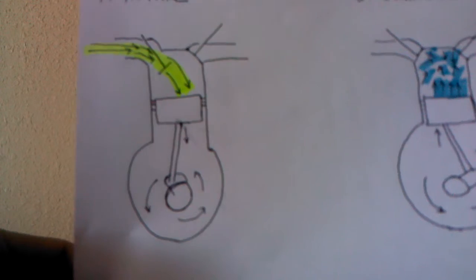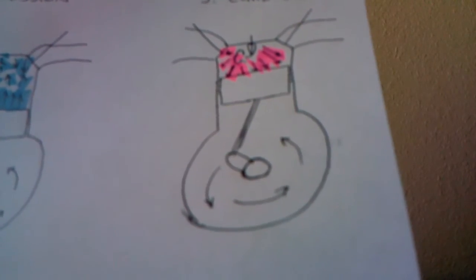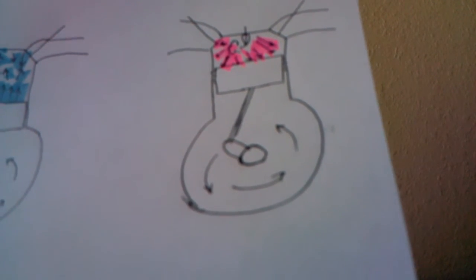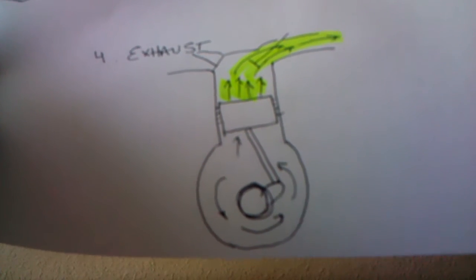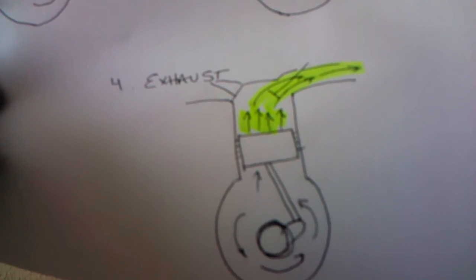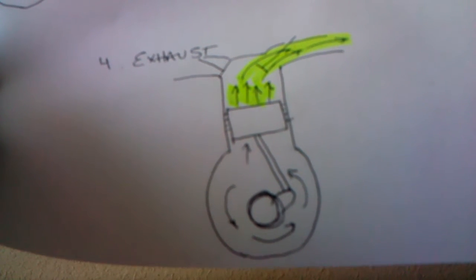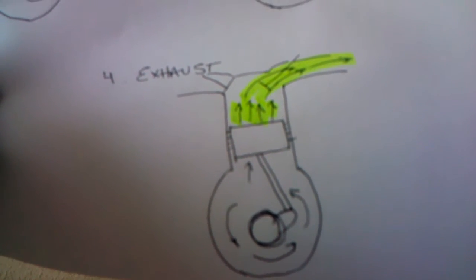So step 1, you're pulling it in through the open valve. Step 2, you're compressing it and making it real hot. Step 3, you're igniting it with the spark plug, and that rapid expansion sends the piston down on the power stroke. And then as it comes up from that power stroke, it's pushing out the spent fuel and air. So that linear motion of the piston moving up and down is converted into a rotational motion about the crankshaft, which is what's turning the propeller. So those are the four cycles of a four-stroke engine.